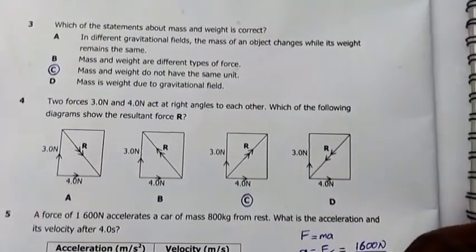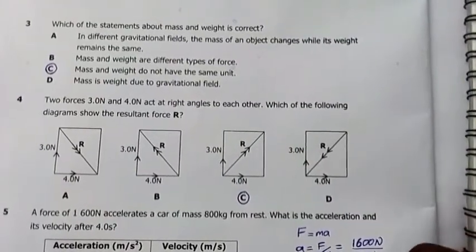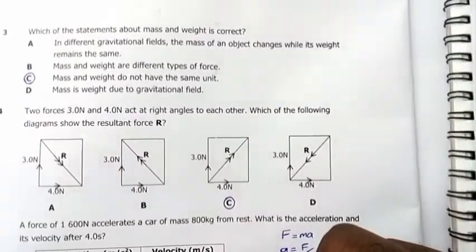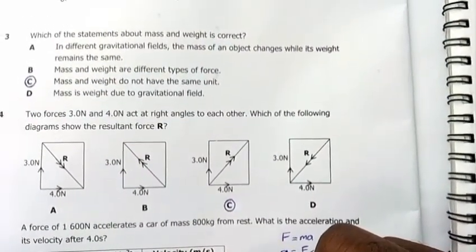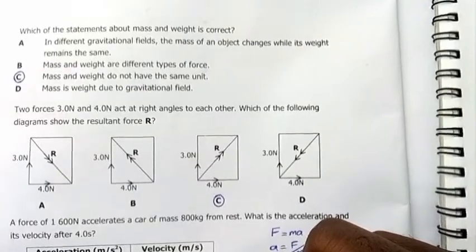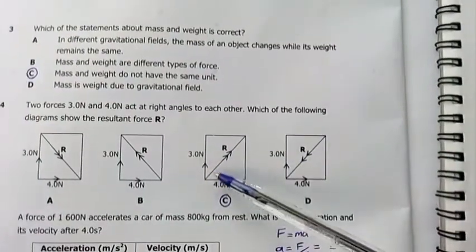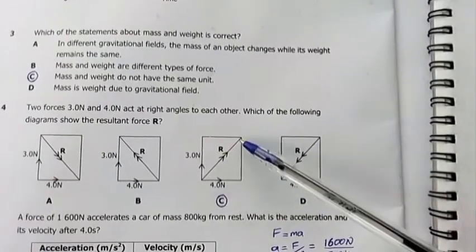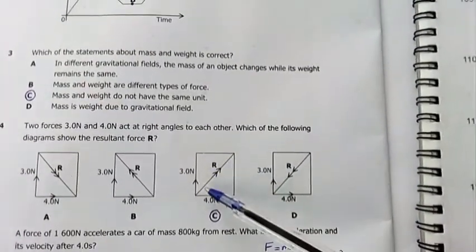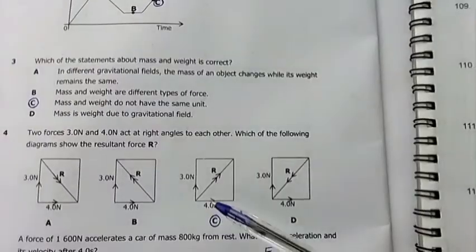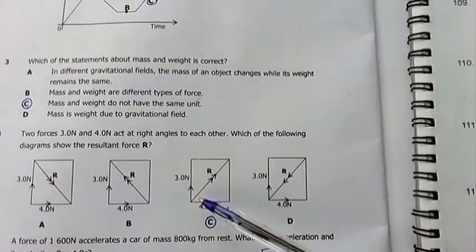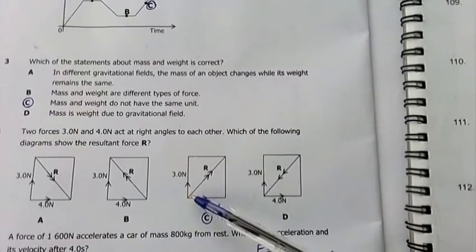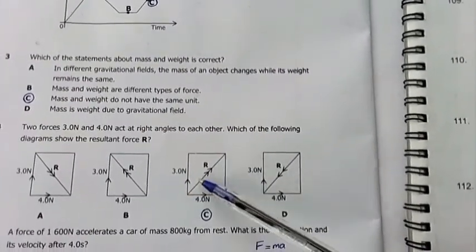Number 4, 2 forces, 3 newtons and 40 newtons act at right angles to each other. Which of the following diagrams shows the resultant force R? My answer was C. Looking at the way the forces are arranged, my R or resultant would be like this. If they were head to tail, my diagram would have been different, but they are acting at right angles to each other away from a common point here. So the resultant direction of force would be along R.